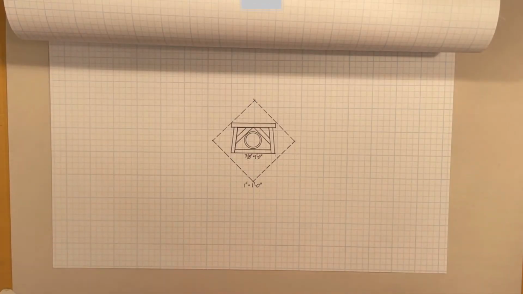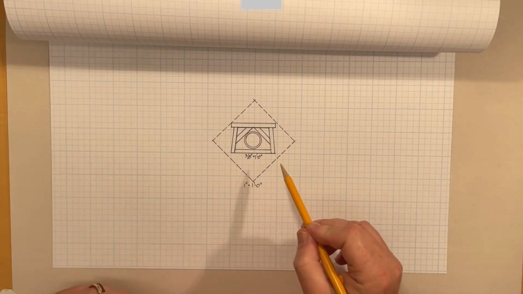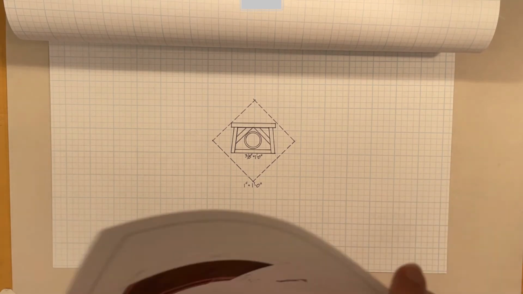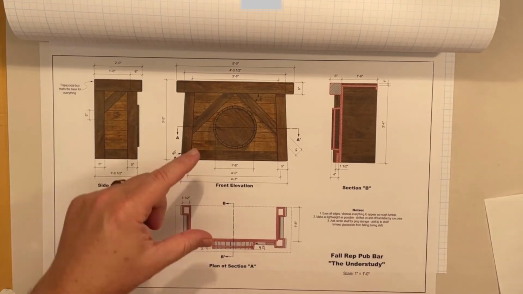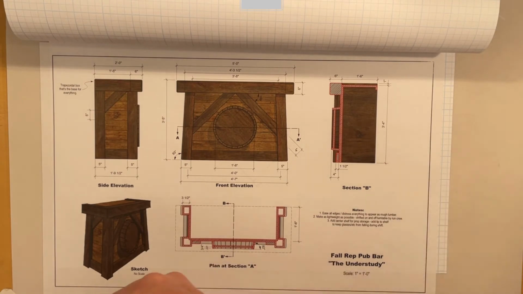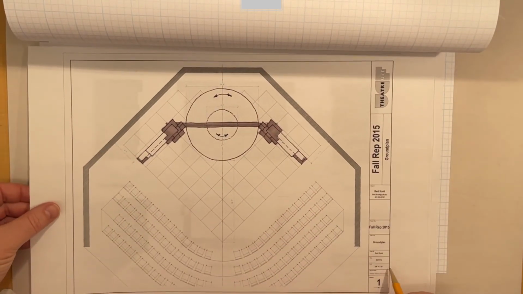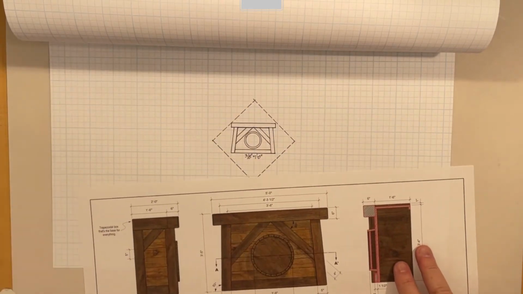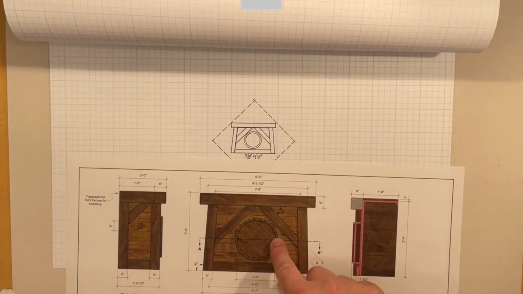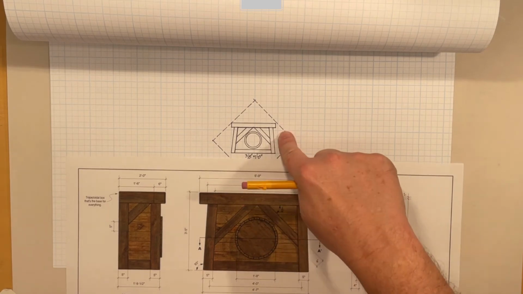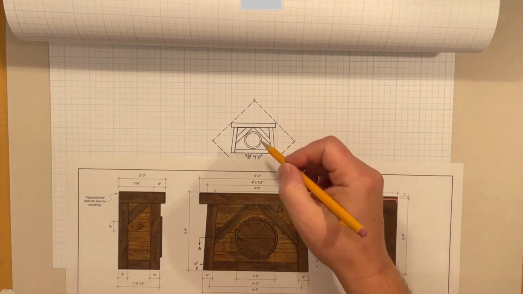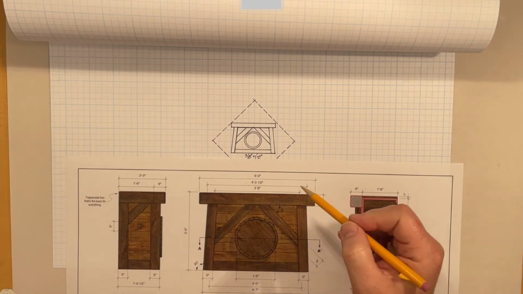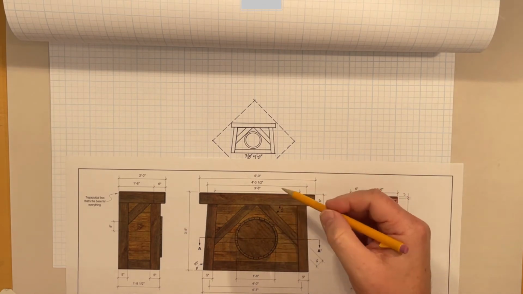Here's an example of drawing the bar in the same scale that the set was drawn in. So our original drawing of the bar is in 1-inch scale, and this is how large it is. And our set itself was drawn in 3/8 inch scale. If I draw the bar in 3/8 inch scale, the drawing of it goes from being this big to being this big. This may be too small to get all the details in, which is why I chose a larger scale to draw the bar in.